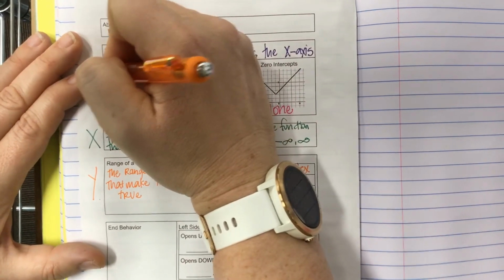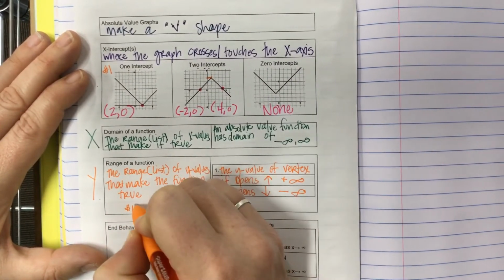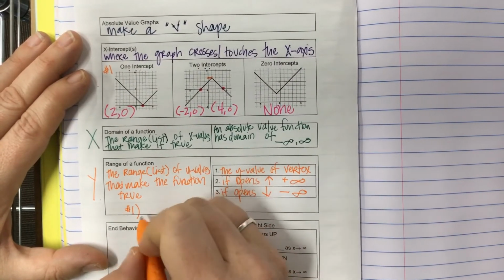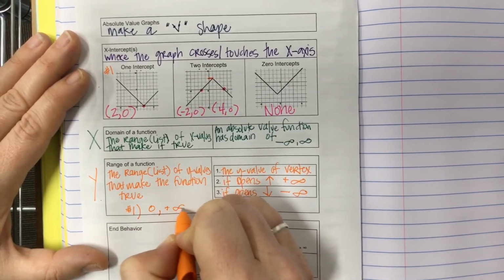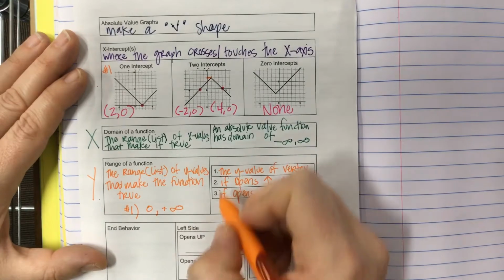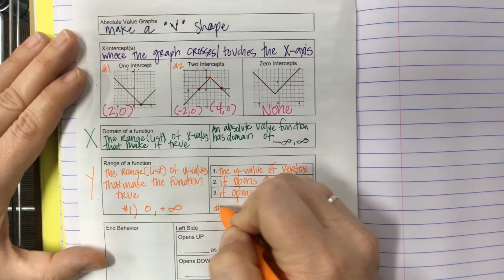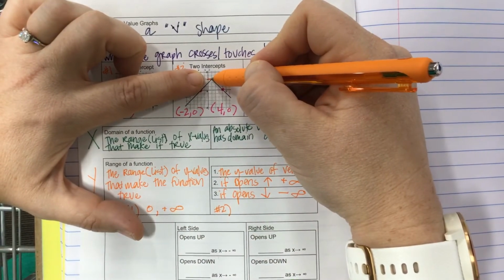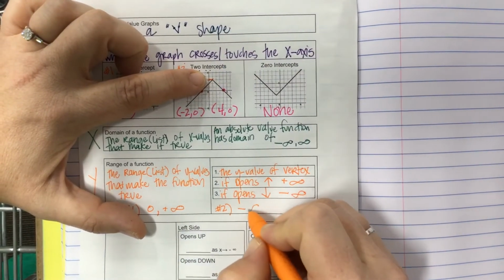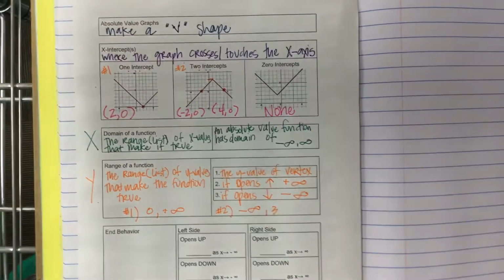So like, let's say for number 1 is 0 to positive infinity. Number 2 would be negative infinity to 3.